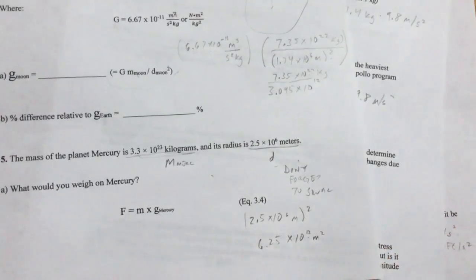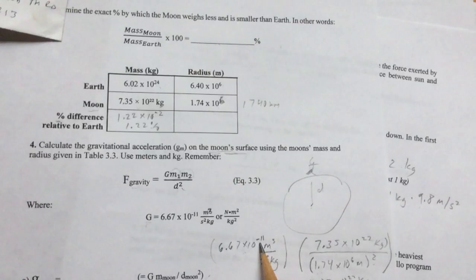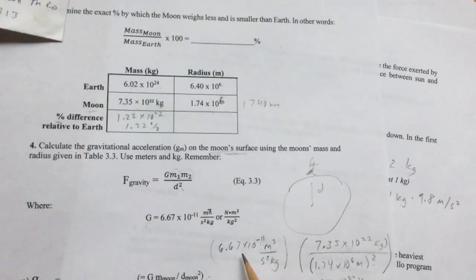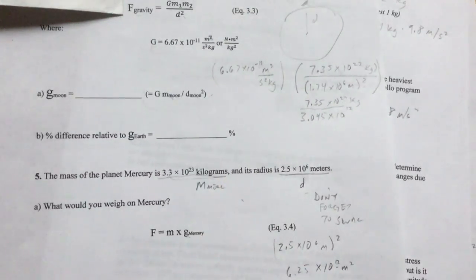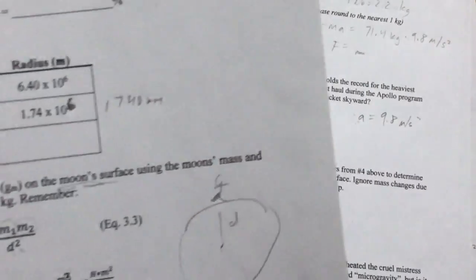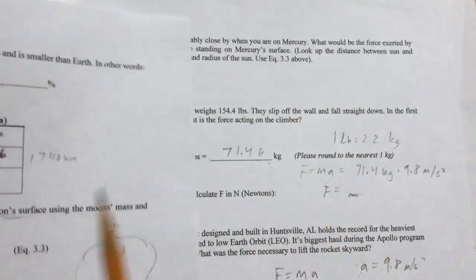So don't forget to do those exponents, because when this meets G, you can just subtract 11 from 12, and then you've basically done away with the exponential notation. We really see the powers of 10 there. So that's some tips on 4 and 5.